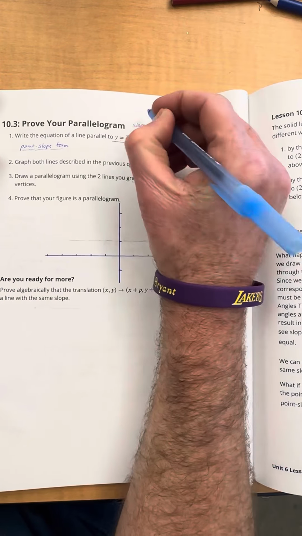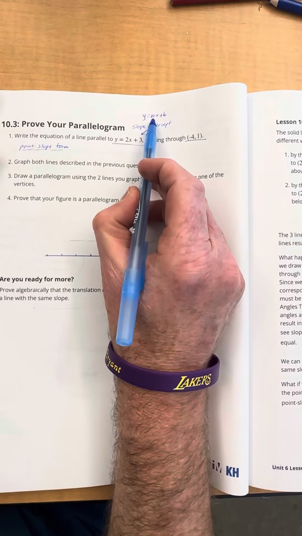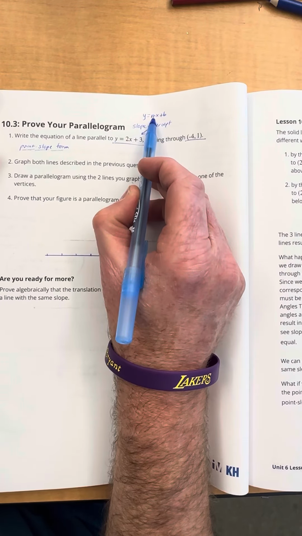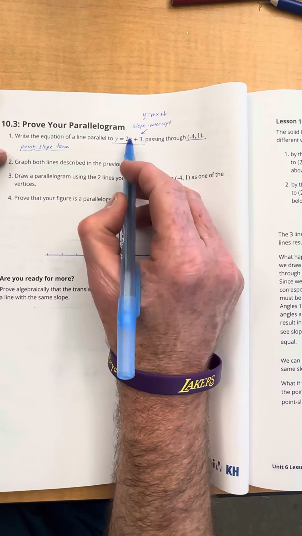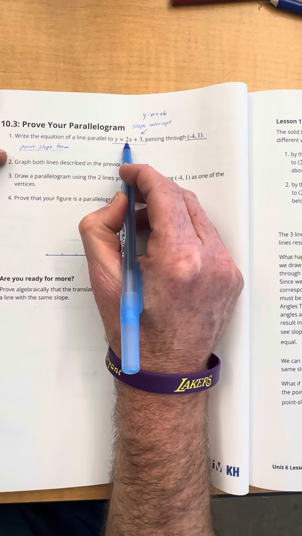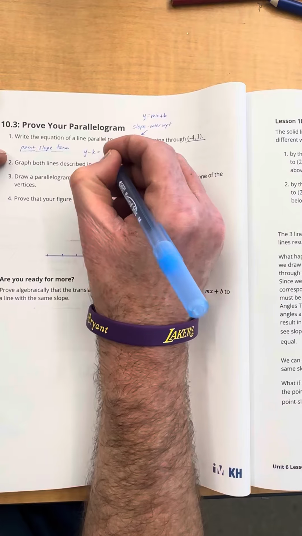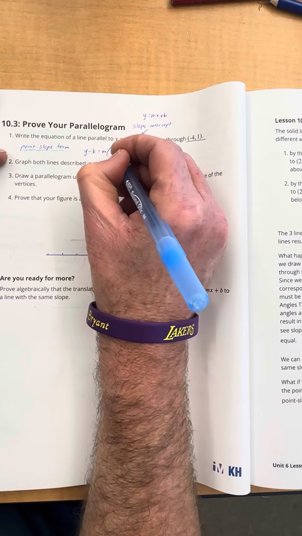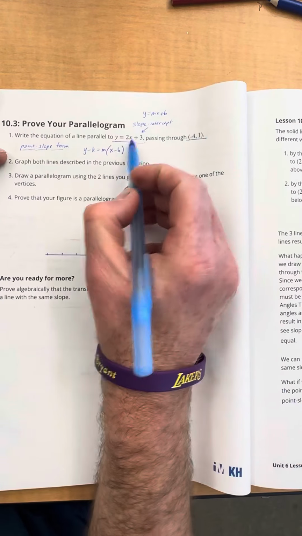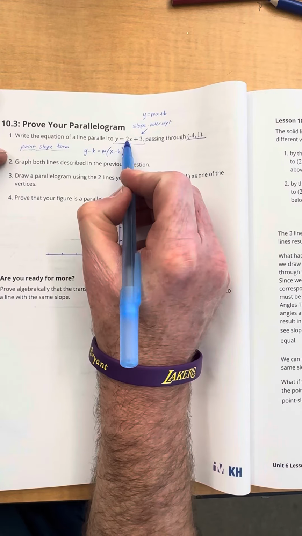Now slope intercept form is y equals mx plus b, where m represents the slope. So we learned that parallel lines have the same slope. So point slope form is y minus k equals m times x minus h. So if it's parallel to this line, then m has to be 2.